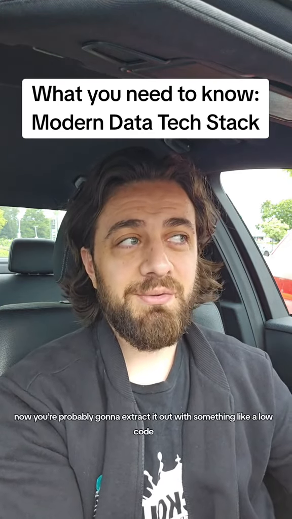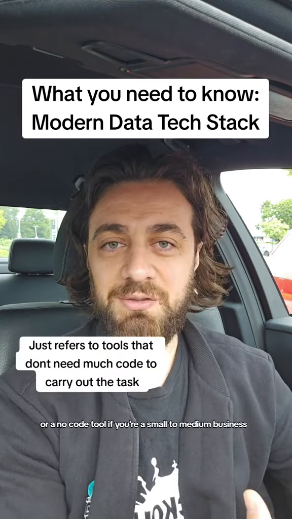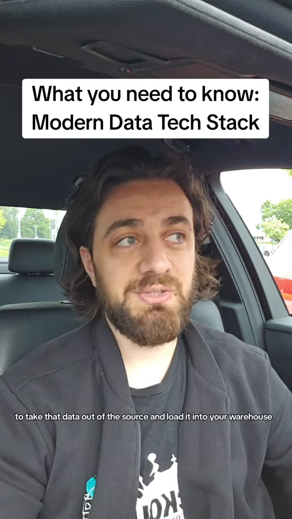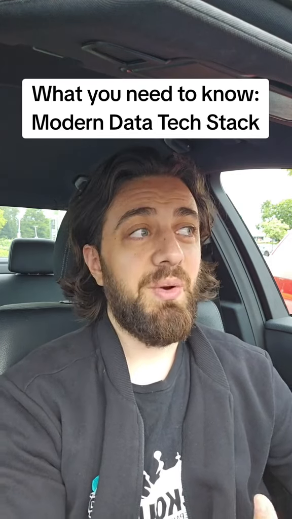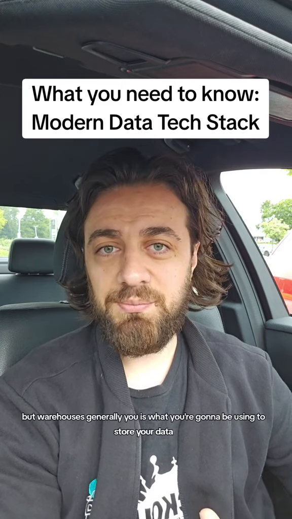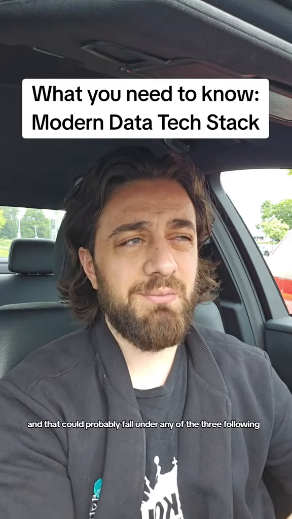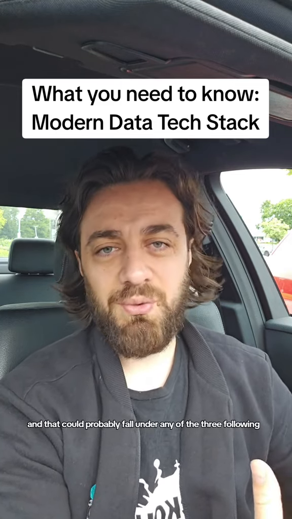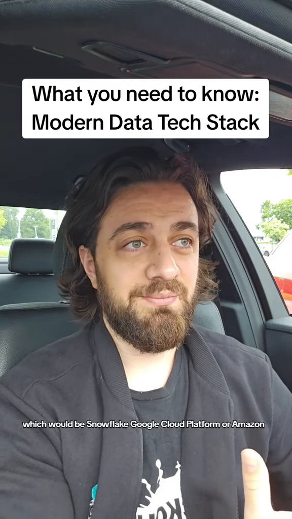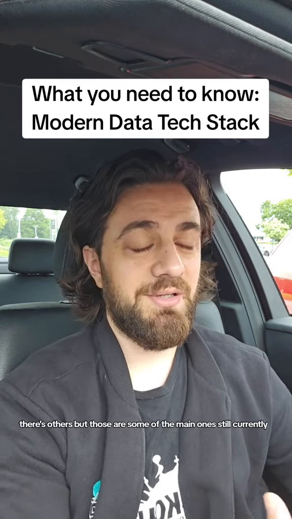Now, you're probably going to extract it out with something like a low code or a no code tool if you're a small to medium business. So that's probably something like Fivetran to take that data out of the source and load it into your warehouse. Warehouses, or a data lake on a rare occasion, but warehouses generally is what you're going to be using to store your data. And that could probably fall under any of the three following, which would be Snowflake, Google Cloud Platform, or Amazon. Right, so most likely be one of those. There's others, but those are some of the main ones still currently.